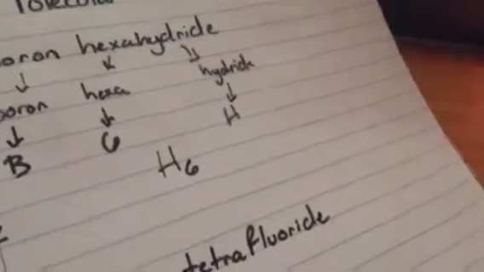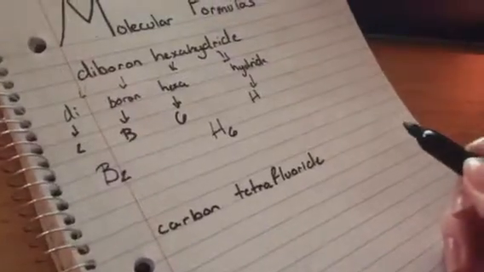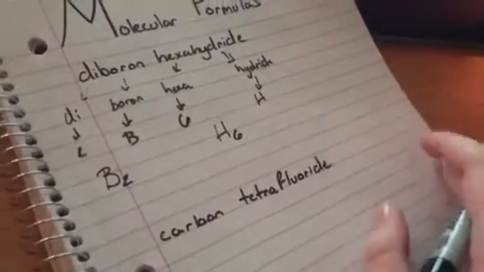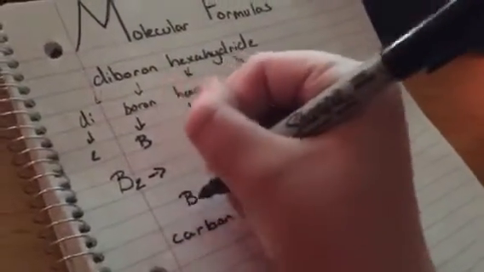So the final step in writing the formula is just combining these two, which we do by simply putting them together without a space between in the order given. So we just pull these together, and we're left with B2H6.